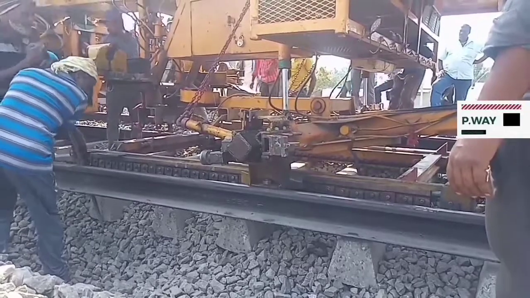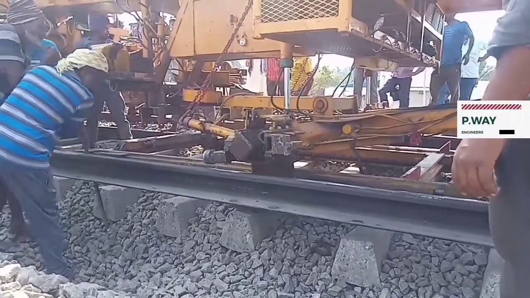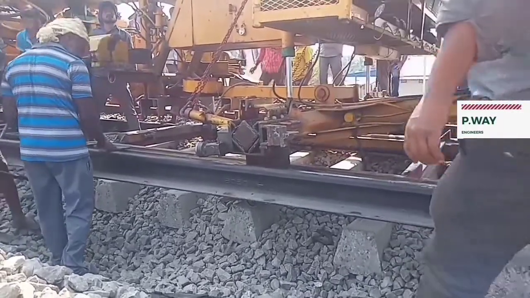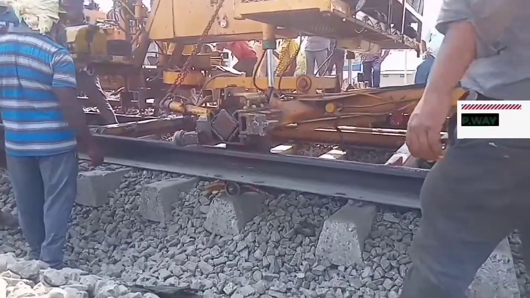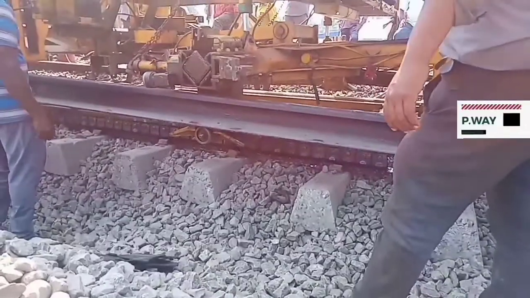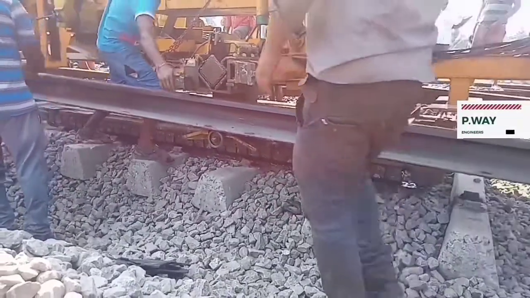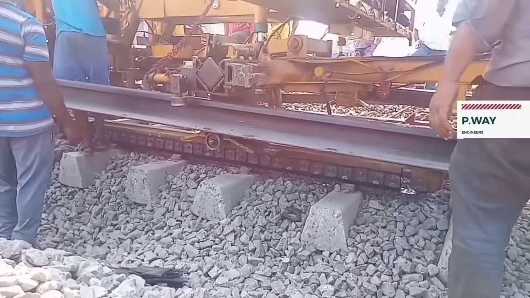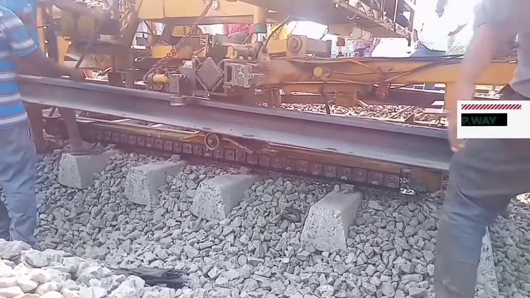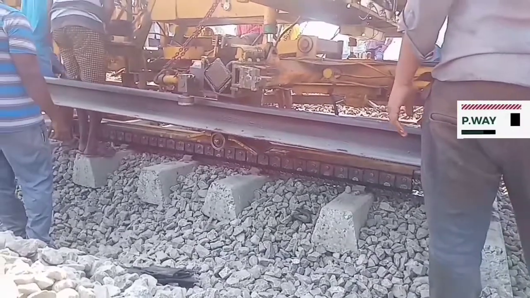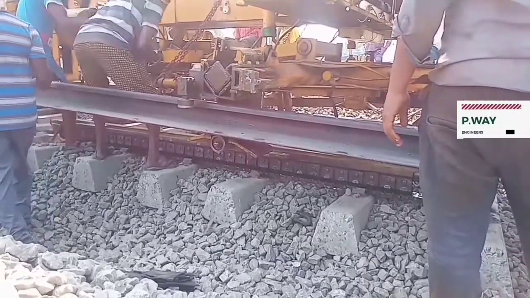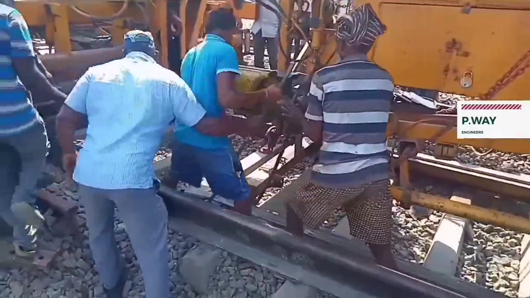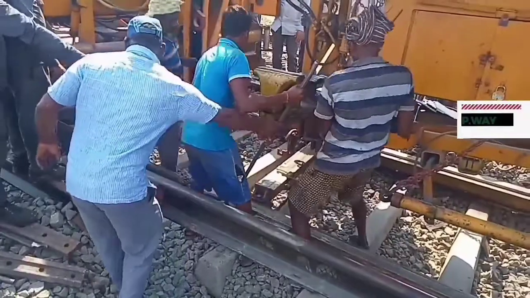New rail has to be set up with the rail handling unit. You can see here, the rail handling unit holds the new rail. Now the sled portion is to be connected with the old rail.